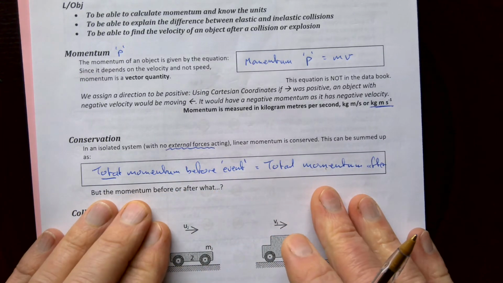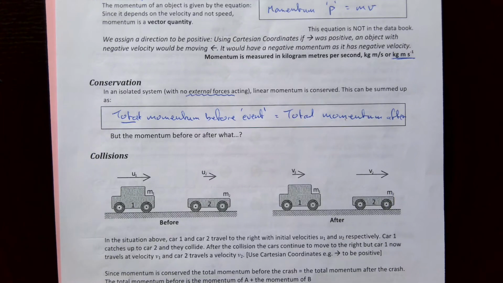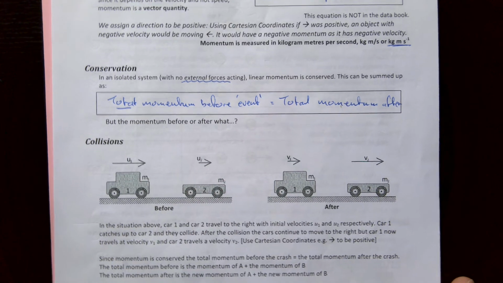You need to do that first line together. So what is that event that we're talking about? Well, basically there are two types, as I say. There is a collision and there is an explosion. Explosions are much easier. Collisions are a little bit harder.